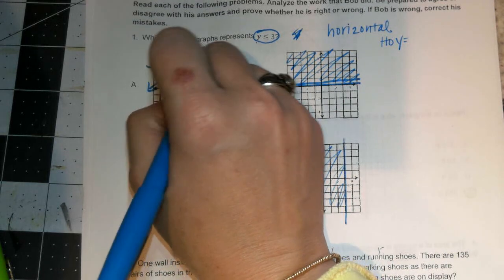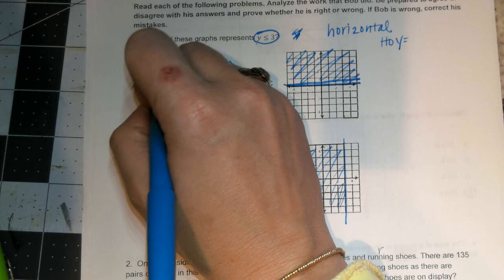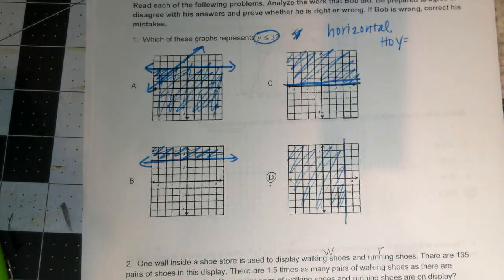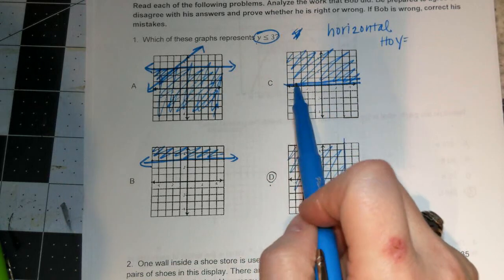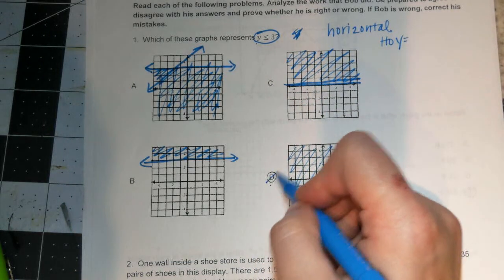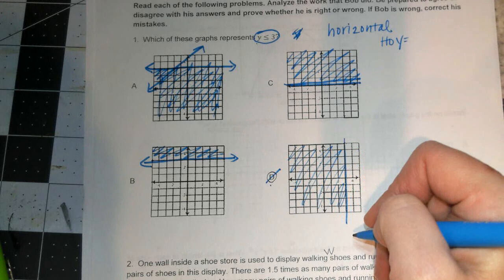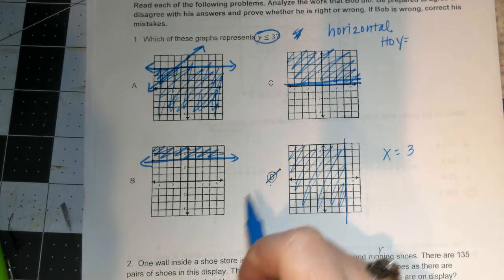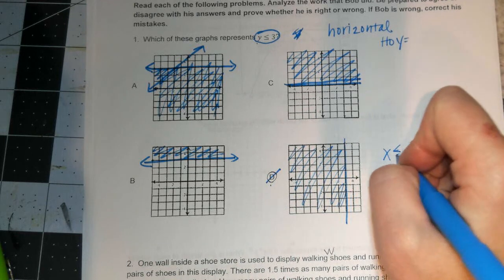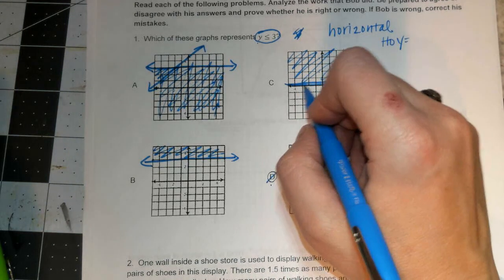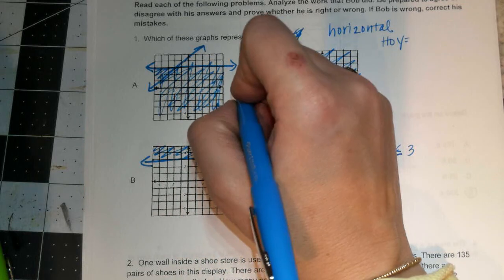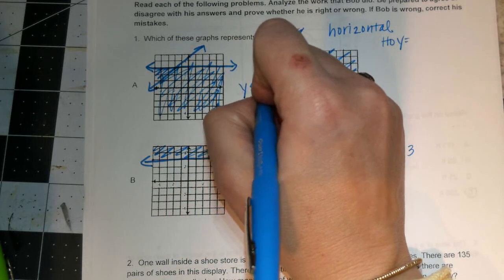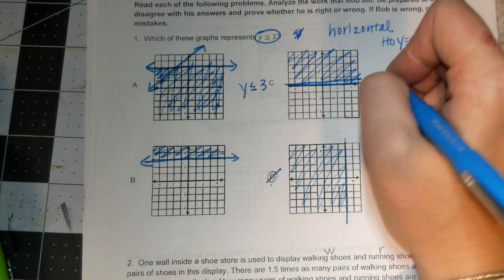Okay, I shaded this one incorrectly. It's this. Sorry, not that first one. It's that. Okay, so we have a horizontal line. We know it's not going to be D, so he's wrong. He was doing x equals 3. That's what this is, or x is less than or equal to 3. A is a horizontal line, and it is at y is less than or equal to 3. So that looks correct. Let's check the others.